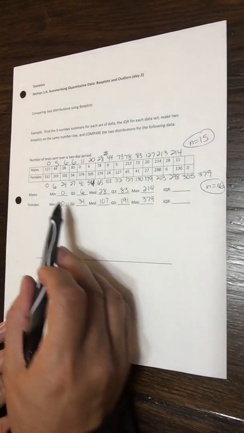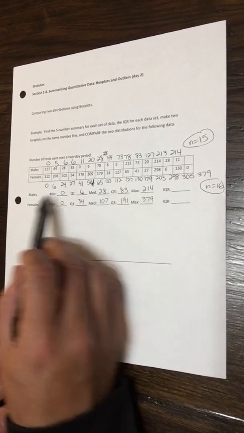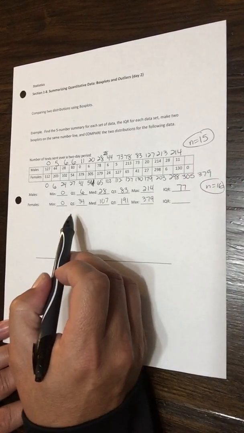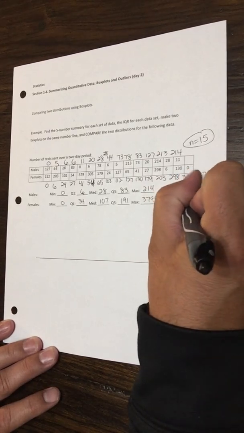Okay, so I did my 5-number summary. I'm supposed to find the IQRs. For the guys, 83 minus 6 is an IQR of 77. 191 minus 34 is an IQR of 157.